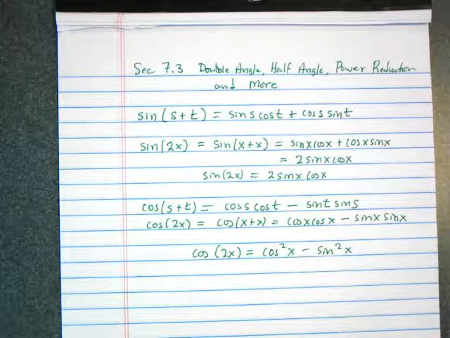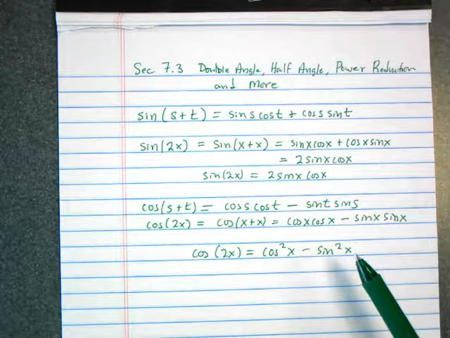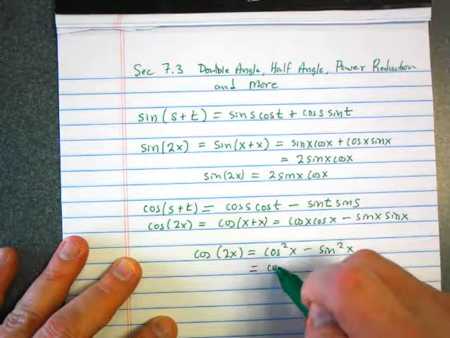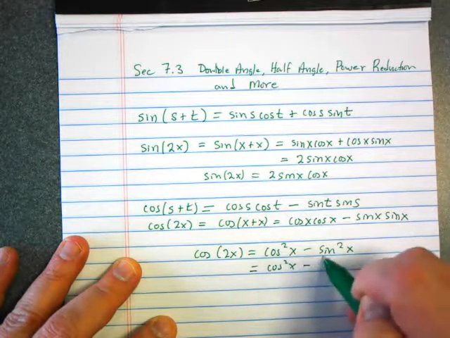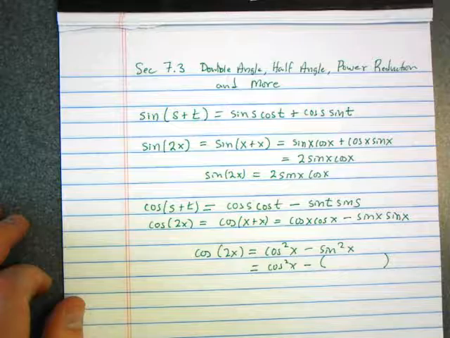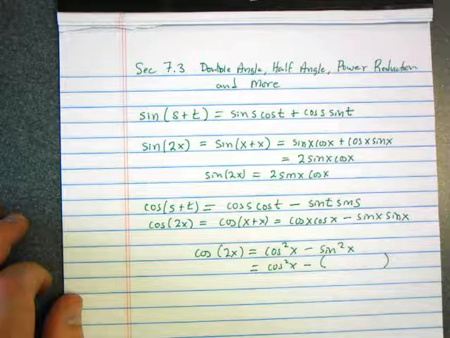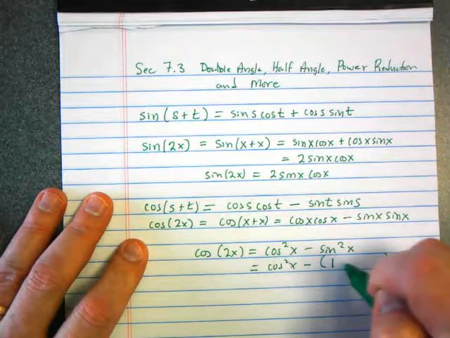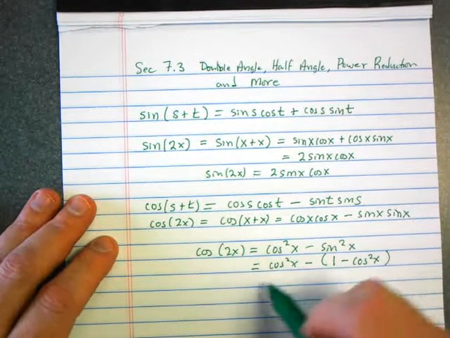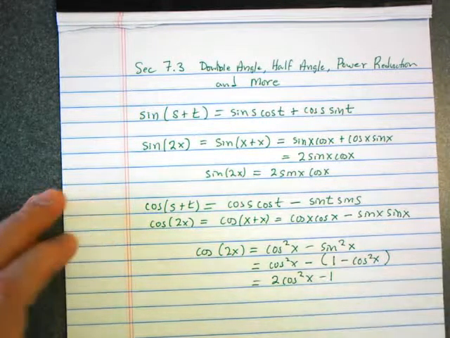Tempting to say that's 1, but it's not. Cosine squared plus sine squared would be 1. But I could do this using that Pythagorean identity. I could also write this as cosine squared x minus, what's another way I can write sine squared, using that Pythagorean identity? 1 minus cosine squared x. I distribute this minus sign through. I end up with 2 cosine squared x minus 1.